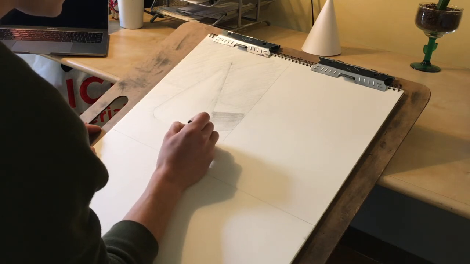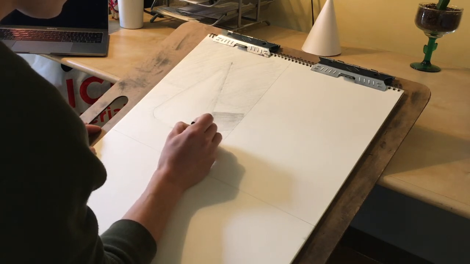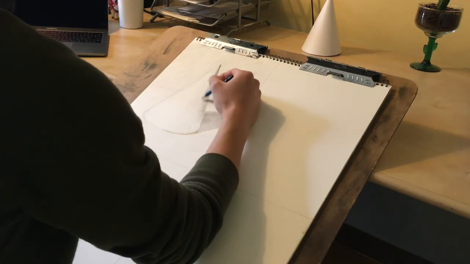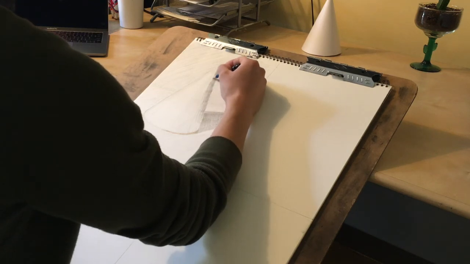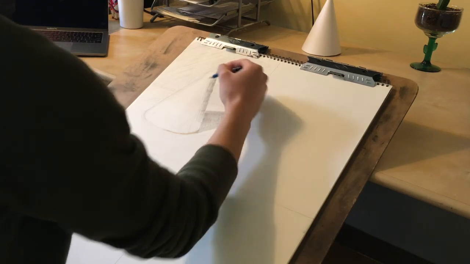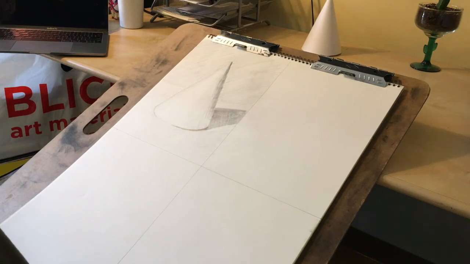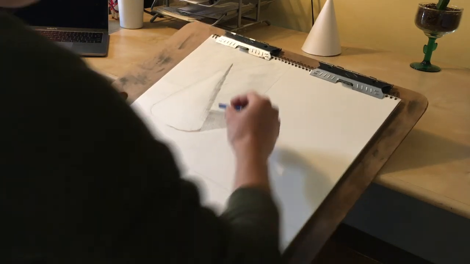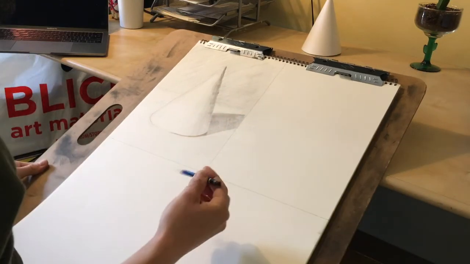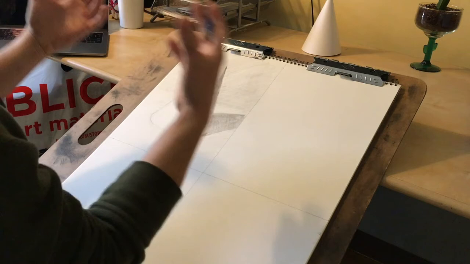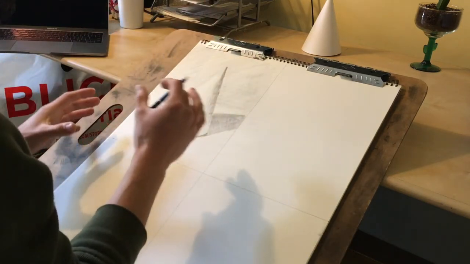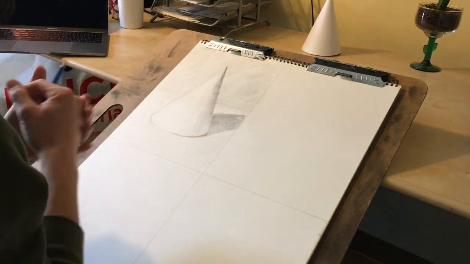It's important to pay attention to this edge quality and depict it as you see it. You're going to continue to slowly build it up until you get the values as you see them.